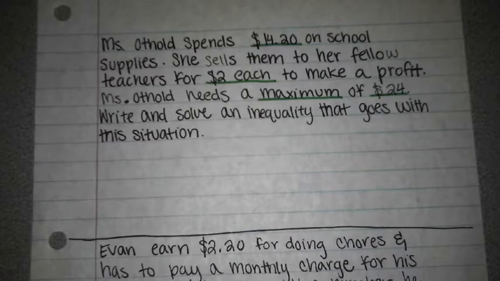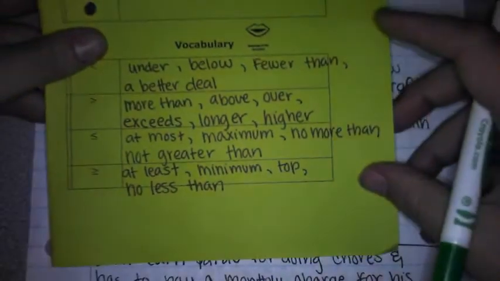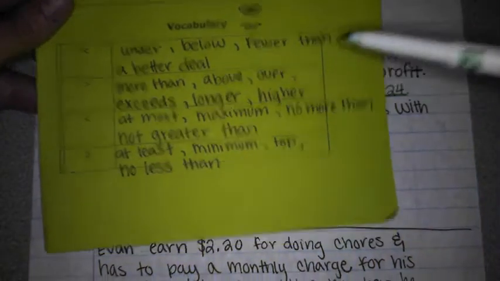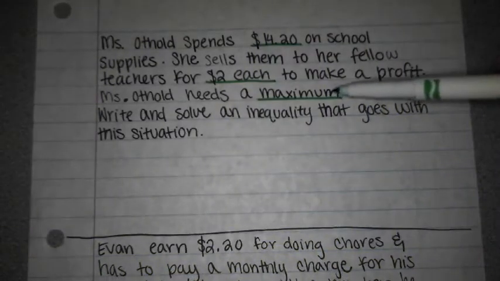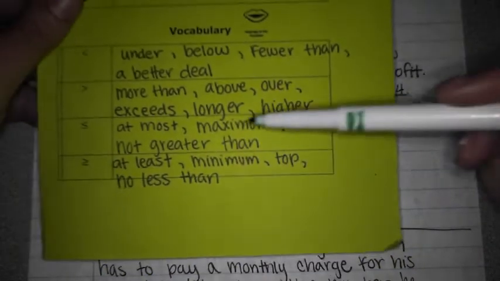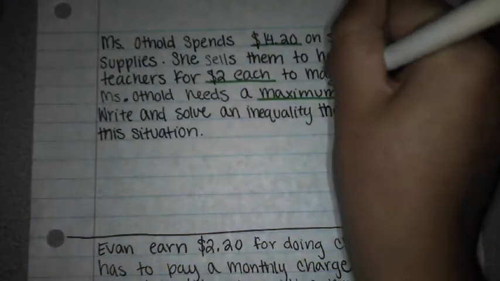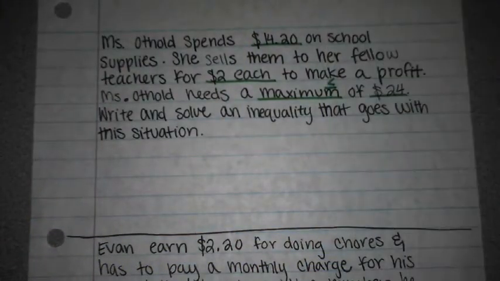So I'm going to pull out my notes from the other day. Yours, virtual guys, should look different than mine, but you still have the same things. So here I underlined the word maximum. And when you look at your notes, I can see maximum is here, and that's actually the less than or equal to symbol. So I'm going to write it right above that.